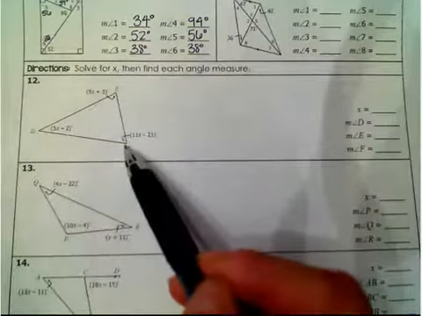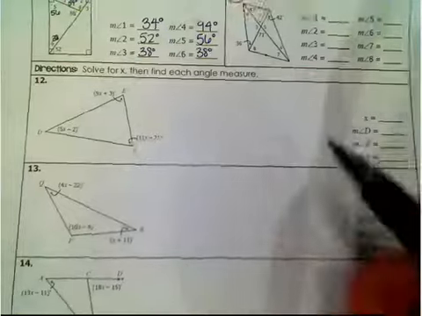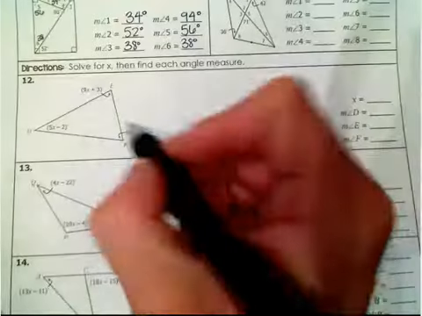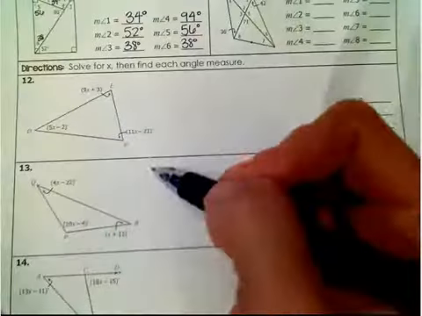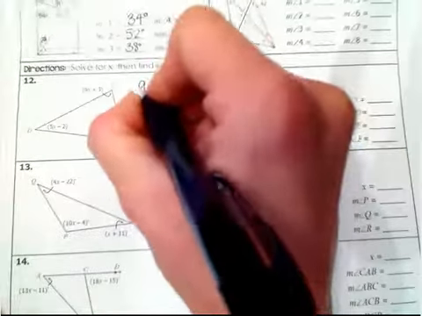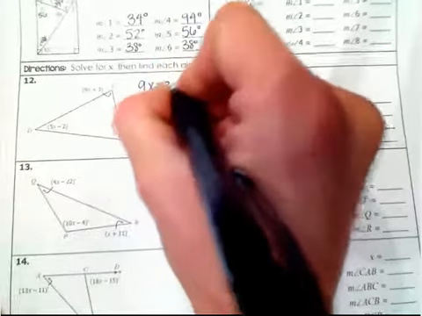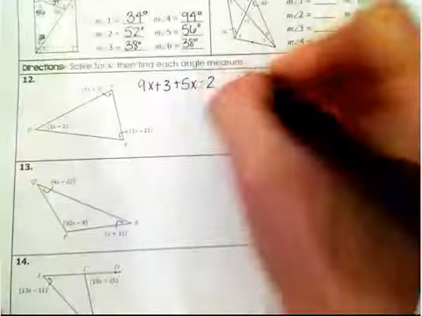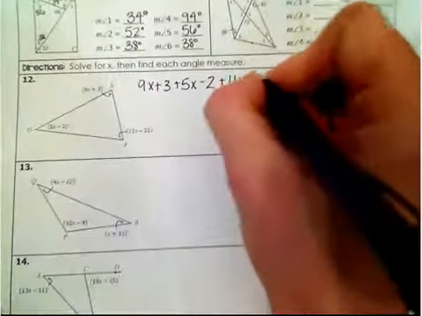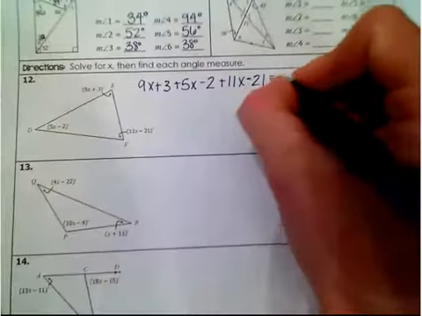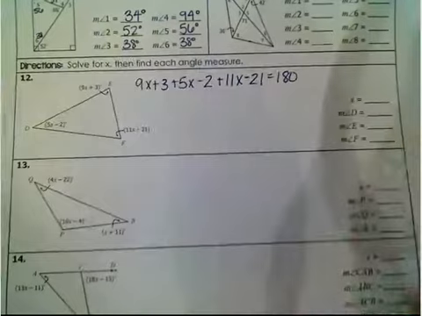They're all expressions involving x. So I can sum all of those together, and I know each of them added together should equal 180 degrees. 9x plus 3 plus 5x minus 2 plus 11x minus 21 equals 180.